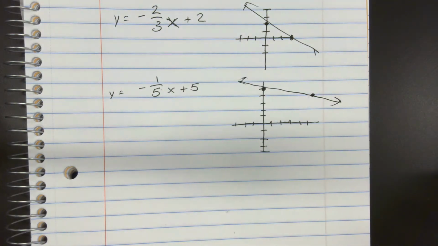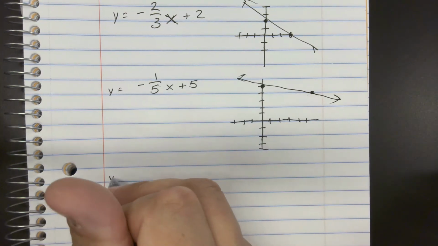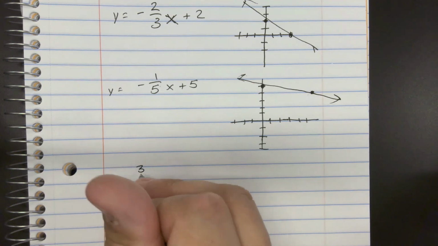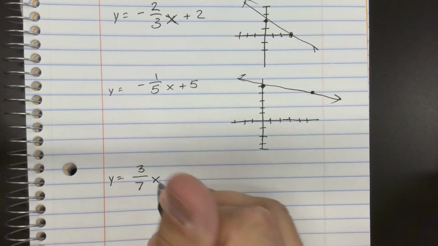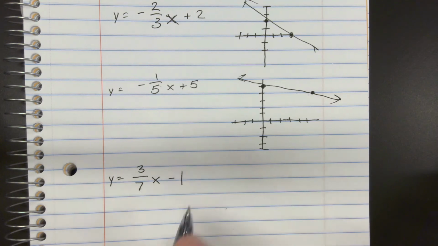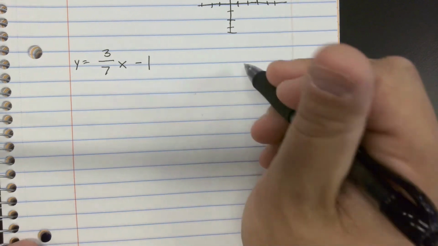Pretty cool, right? Okay, here you go. I want you guys to do this one on your own. Y equals 3/7 x minus 1. Go for it. Graph that one on your own.